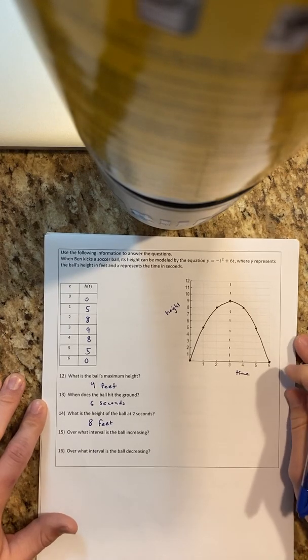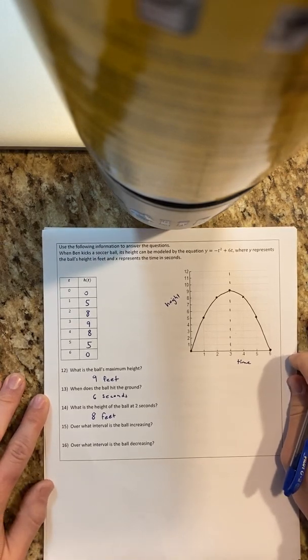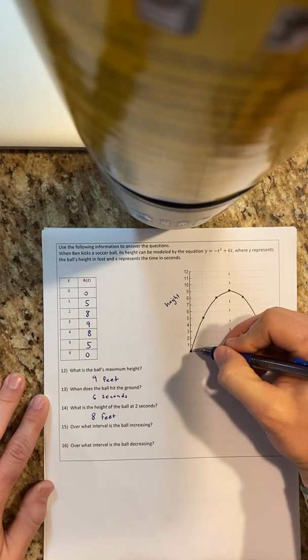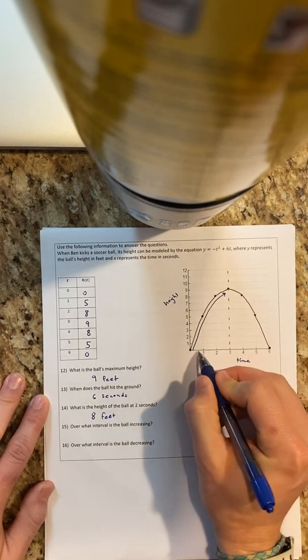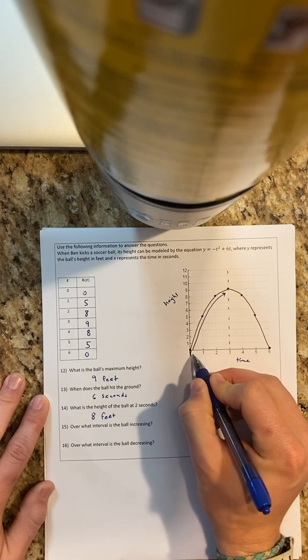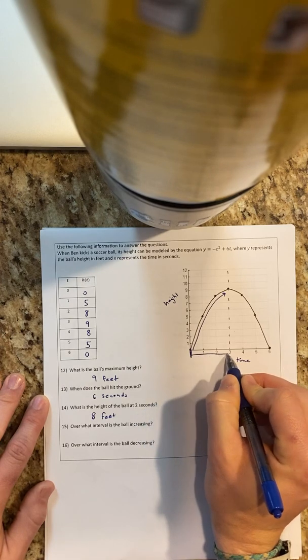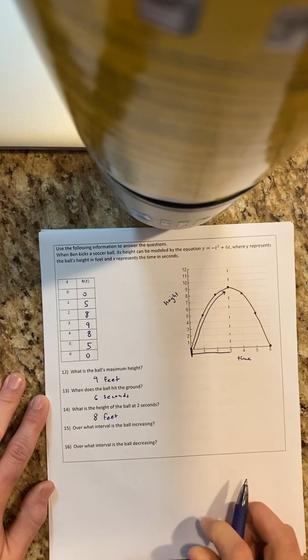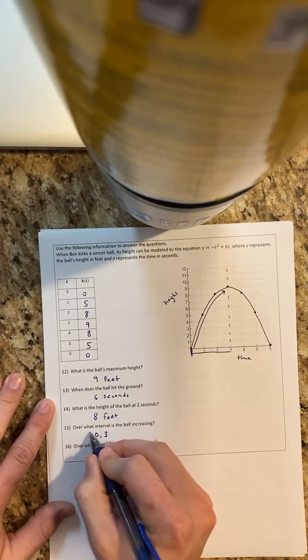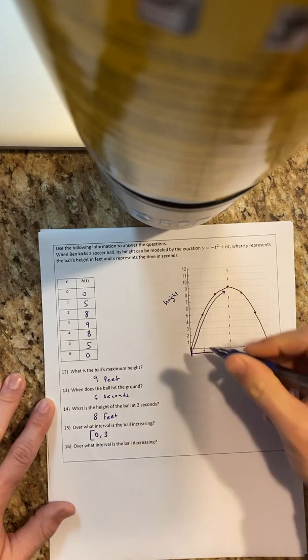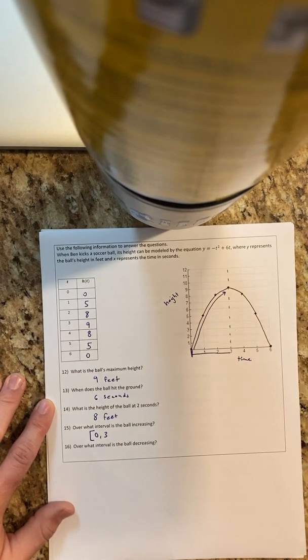Then we get into the interval questions. When is the ball increasing? The ball is going up on this side of the graph right here. It started going up at 0 seconds and it kept going up until I got to 3. So I would say it's from 0 to 3. I put a bracket at 0 because it's actually increasing at 0.